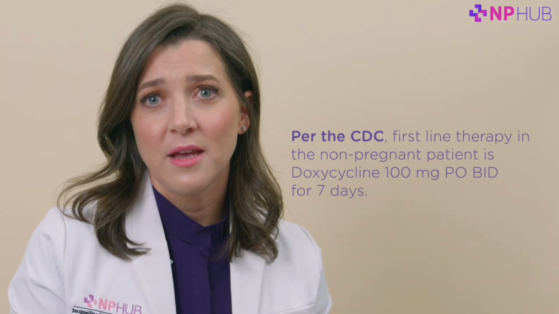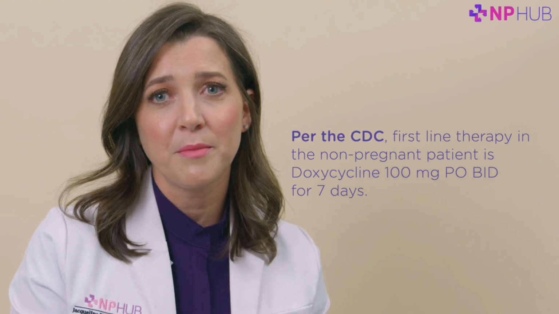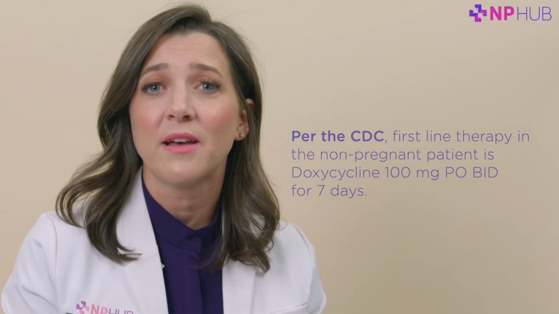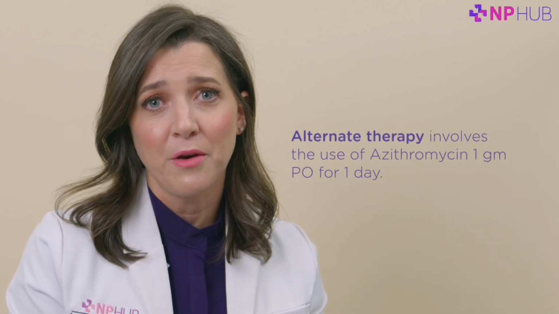Per the CDC, first-line therapy in the non-pregnant patient is doxycycline 100 mg PO BID for 7 days. Alternate therapy involves the use of azithromycin 1 gram PO for 1 day.